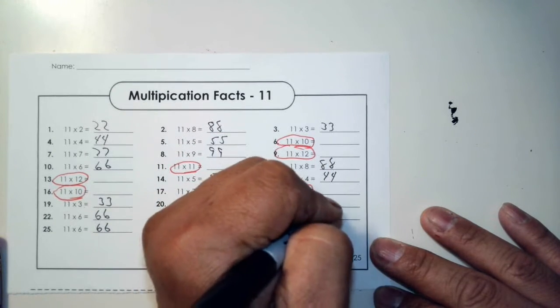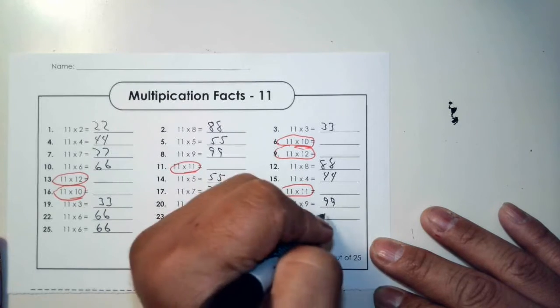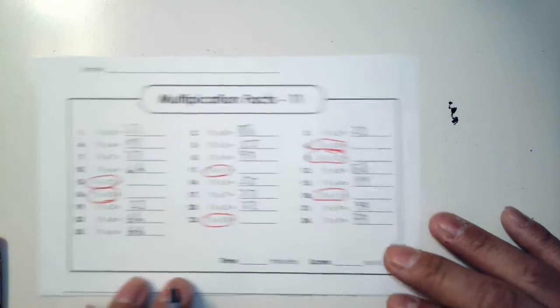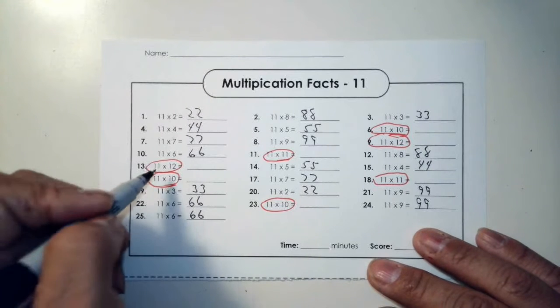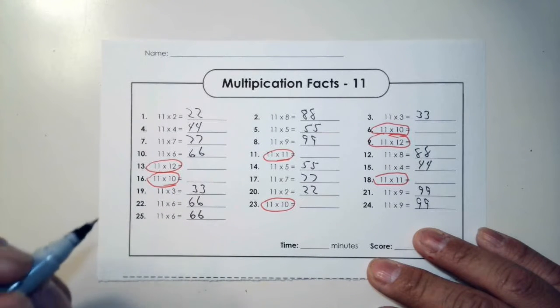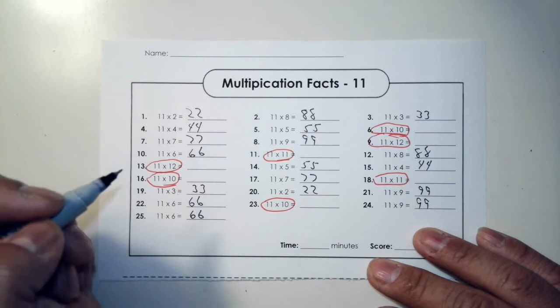Okay, now remember, these are the ones you have to either memorize or it's the 10.